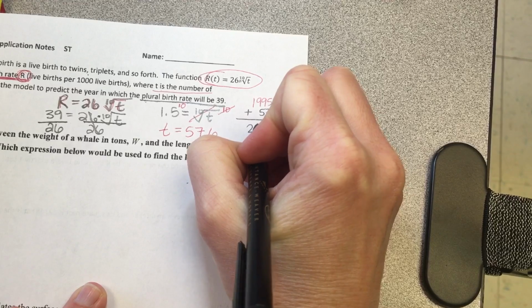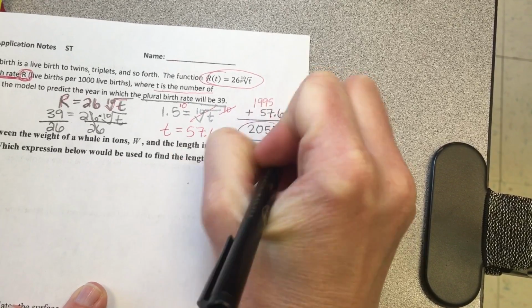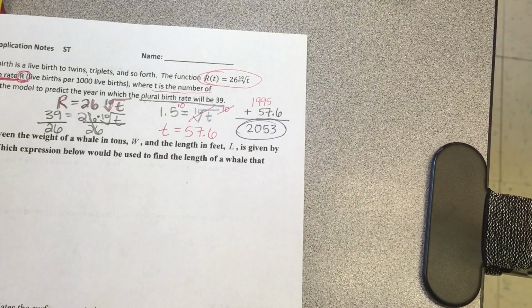Let's go ahead and round it. So it's 2000 and what? Okay, 2053.